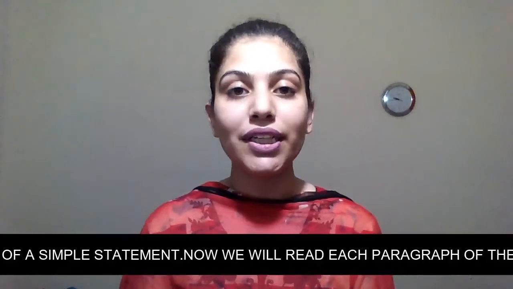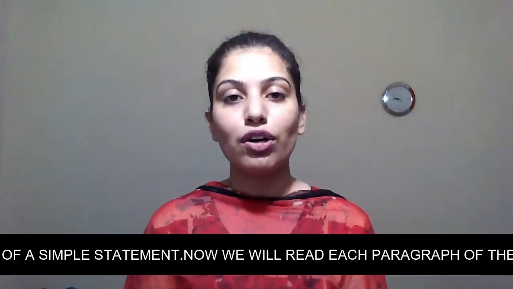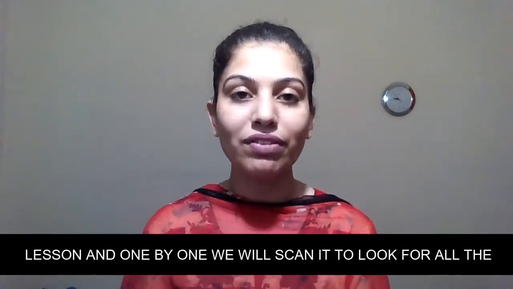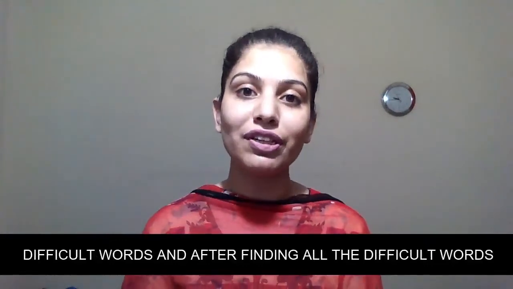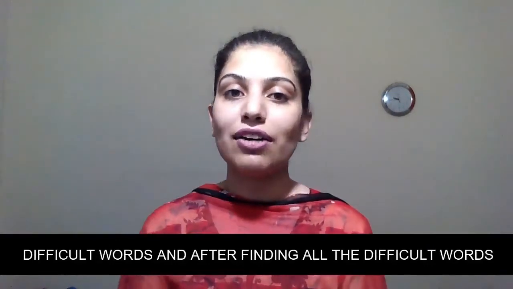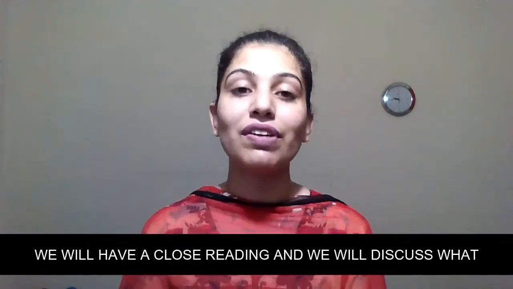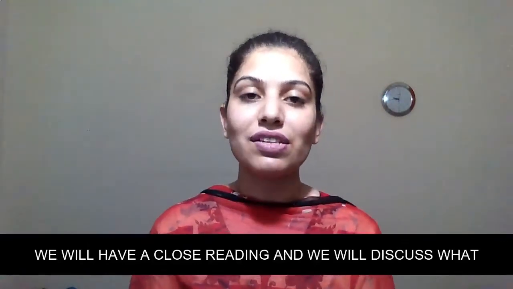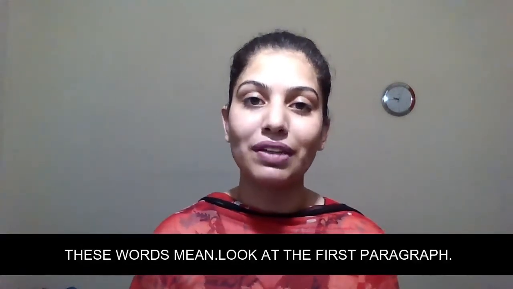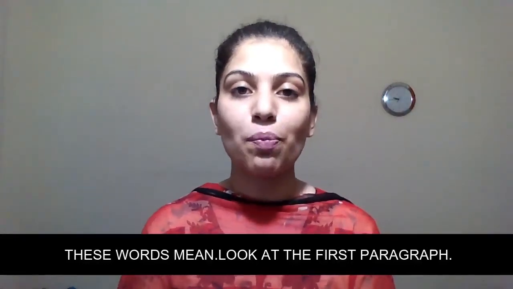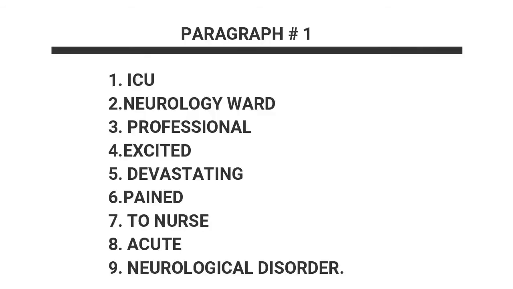Now we will read each paragraph of the lesson, and one by one we will scan it to look for all the difficult words, and after finding all the difficult words we will have a close reading and we will discuss what these words mean. Look at the first paragraph. Quickly read the first paragraph and underline the words that I'll tell you. ICU, that is the first word. Second word is neurology ward.